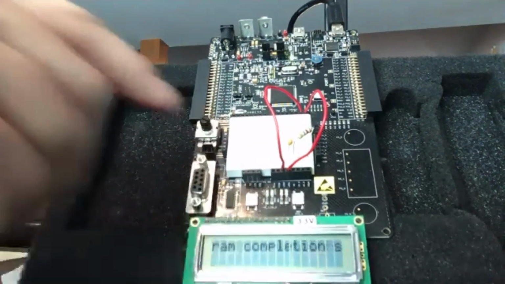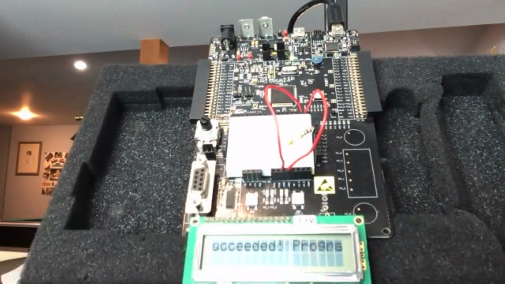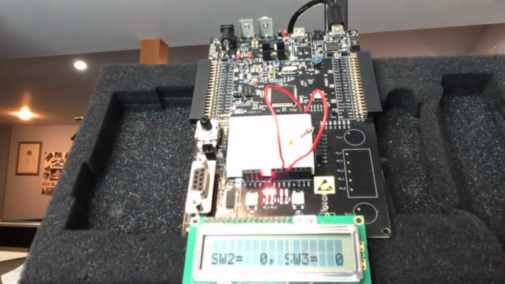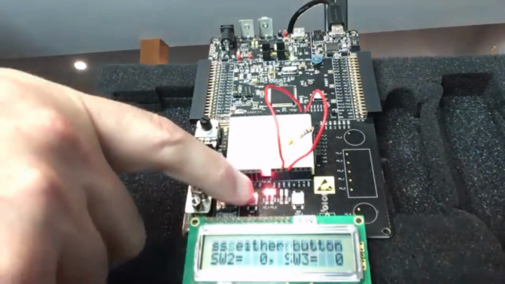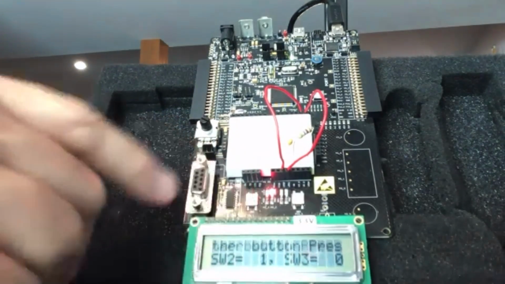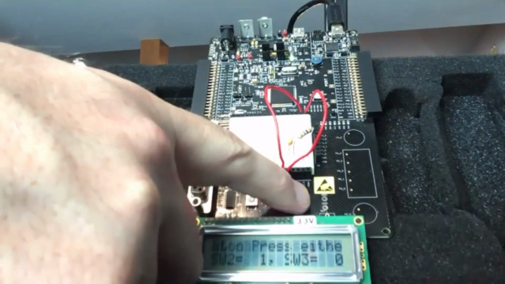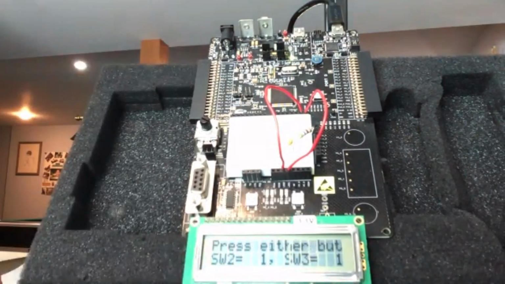When I press a button, it gives me that program completion succeeded, and then I immediately move into the next phase of the project where it says press either button, press either button. So it just keeps going on and on forever. And now it's going to be waiting until I push the button. If I push this button, it turns on that LED and it gave me an extra count. If I push the other button, it turns on that LED.